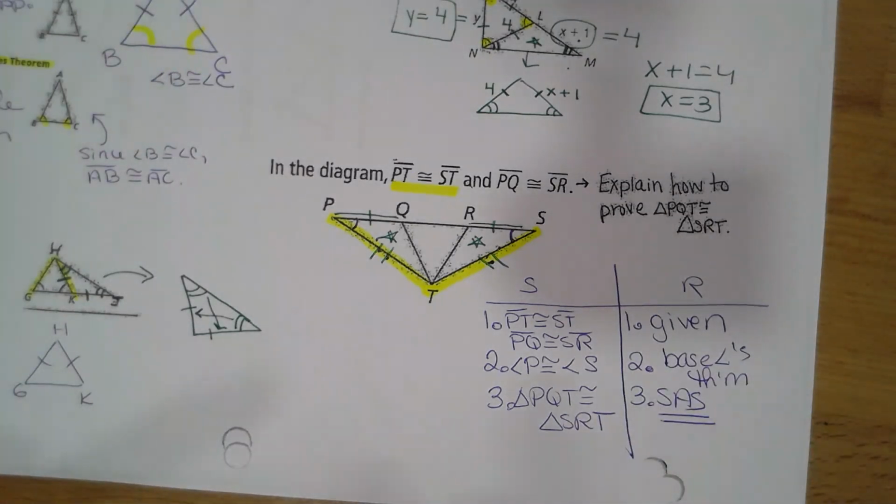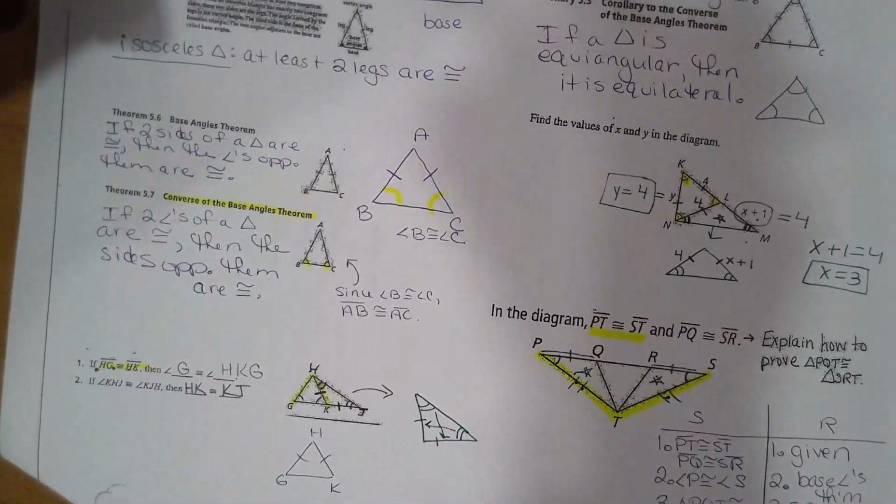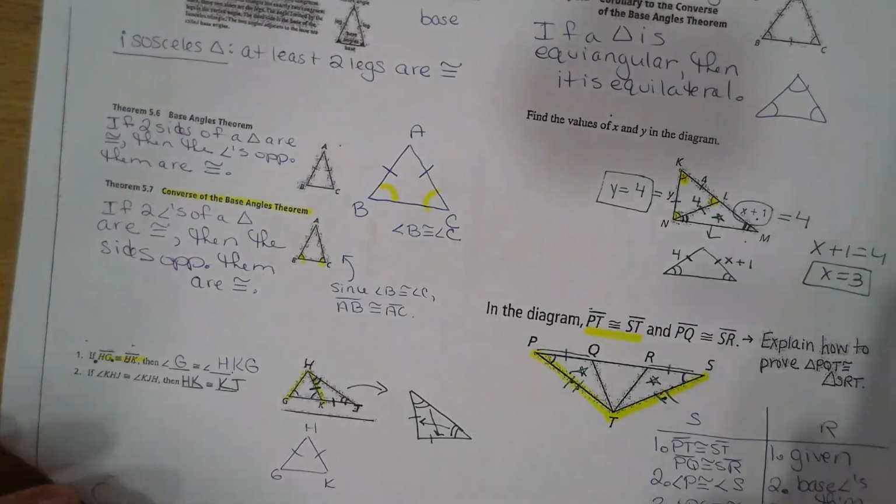So awesome job if you got that without me. So again, if you need to pause this, you can pause it there and copy down the notes that you missed.